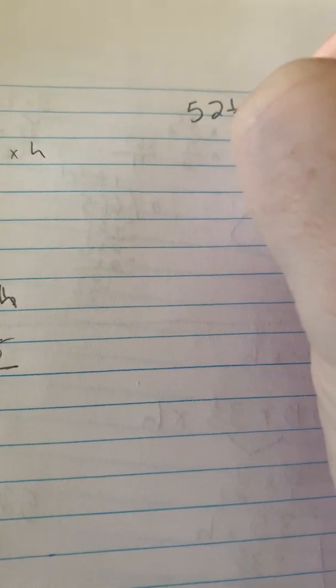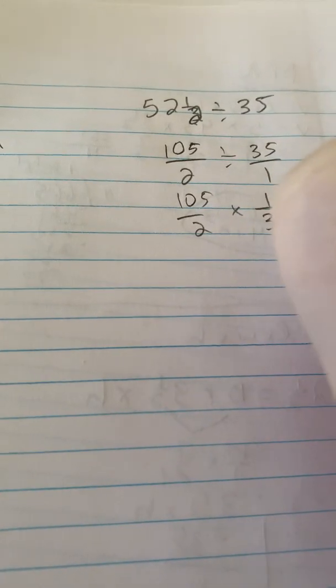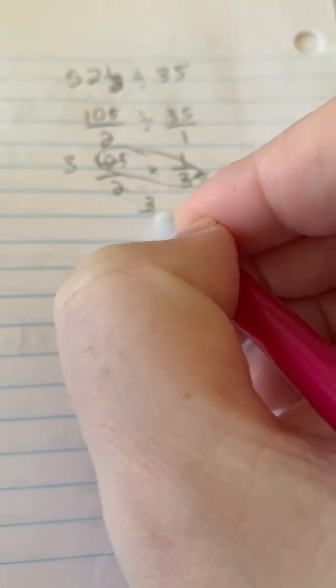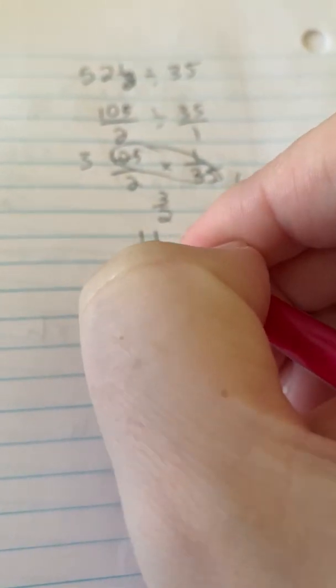52 1/2 divided by 35. Okay, 105 over 2. 2 times 52 is 104 plus 1 is 105, divided by 35 over 1. Keep, flip. 105 over 2 times 1 over 35. Remember, we can't do division when you do multiplication. I can do cross-canceling for this problem, and most problems today are going to be able to use cross-canceling. It goes in 3 times and 1 time, so I get 3 over 2, changing that back to 1 1/2.